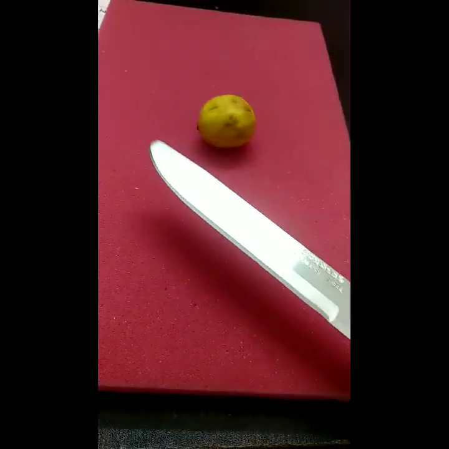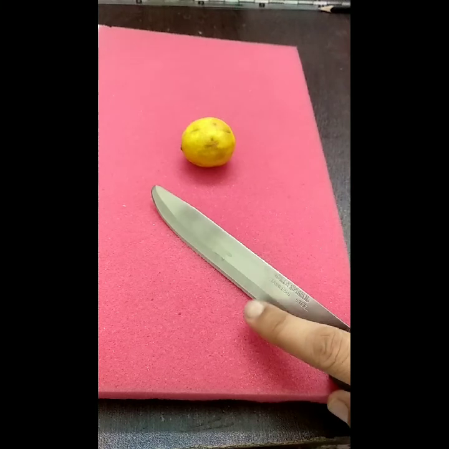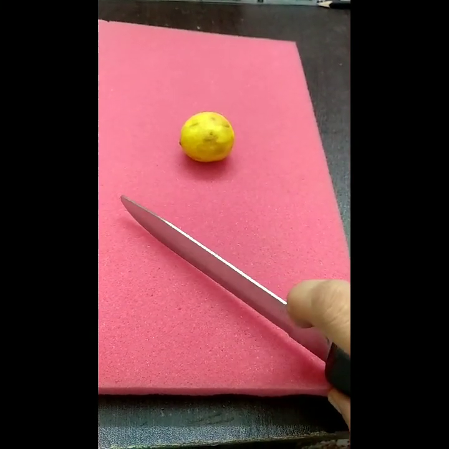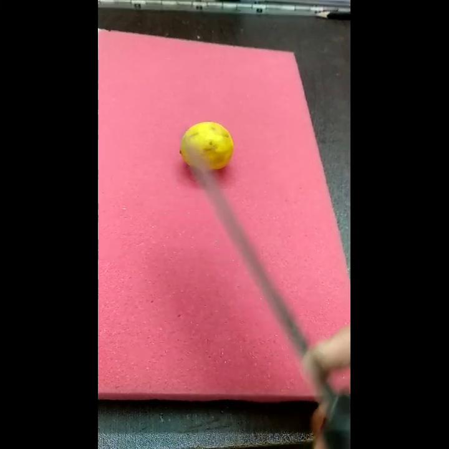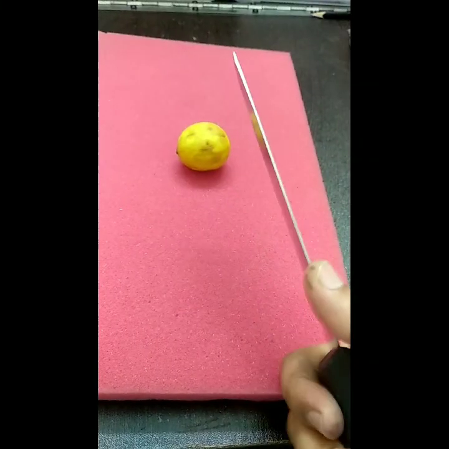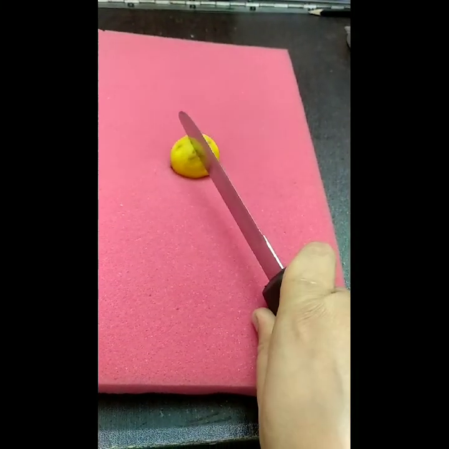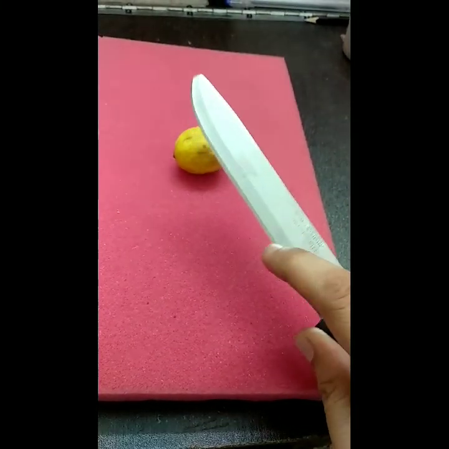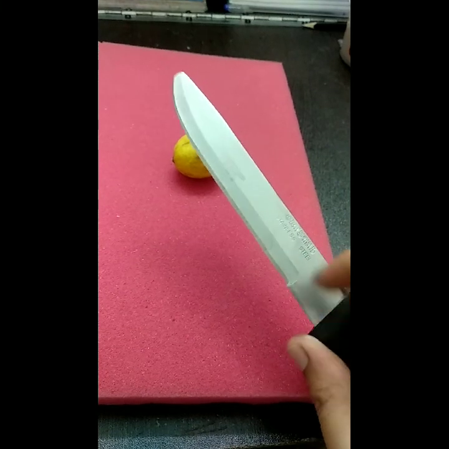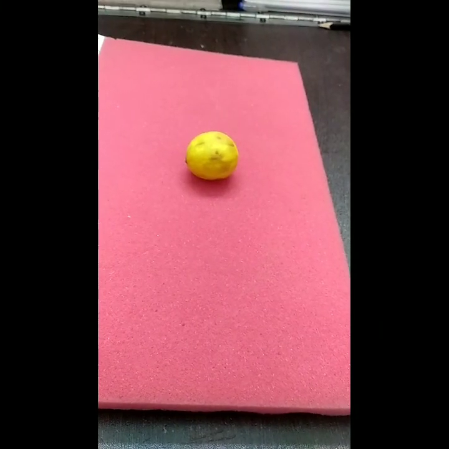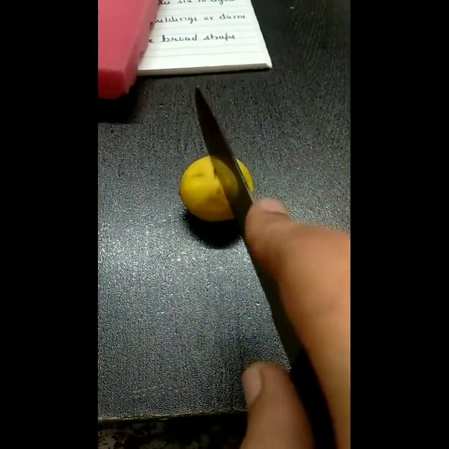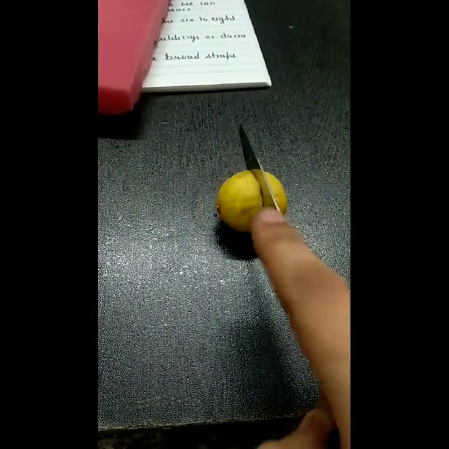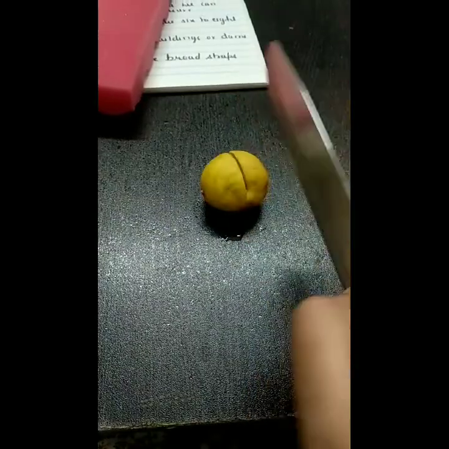Another example is the knife. As we know, a knife has one side sharp and the other side blunt. If we cut a lemon from the blunt side, it is not going to cut, right? But if we cut the lemon from the sharp edge, it will cut easily, and the lemon is going to be cut into two pieces this way.